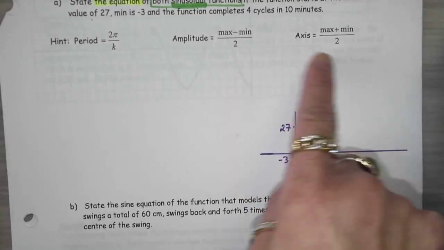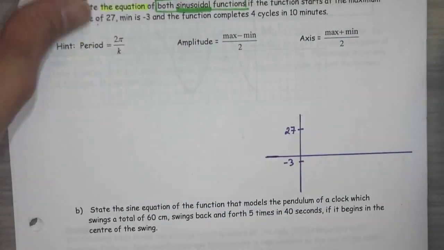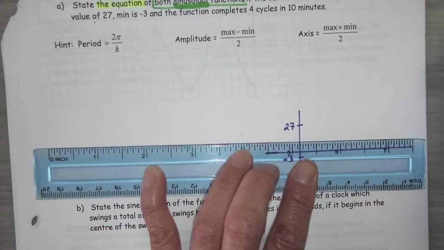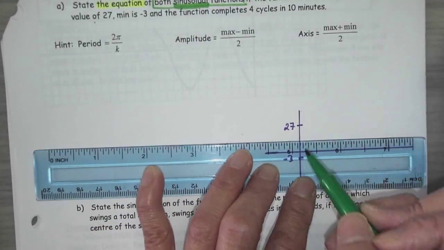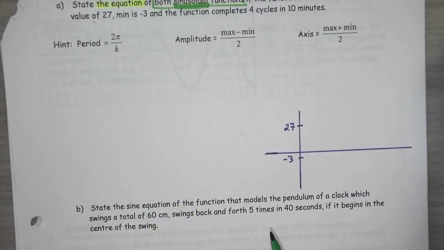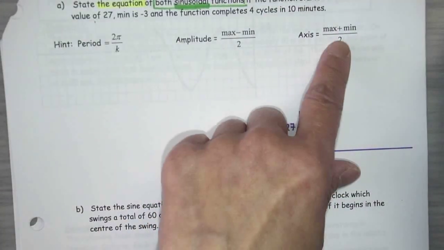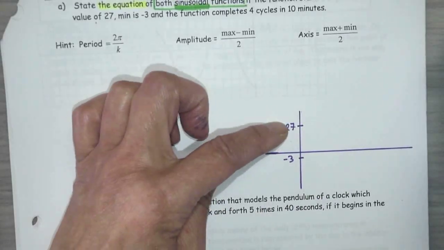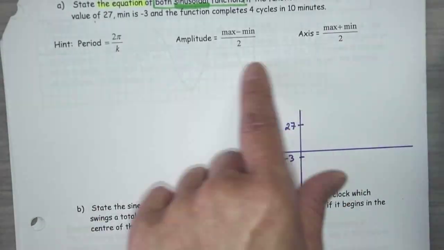So again, I do a formula, because that is the formula. I tend to kind of just go, okay, halfway in between. What's halfway in between these two? I add them and divide by 2. So that's where I get my axis from. So if you don't have to write this and you just figure it out by going, oh, I add it, divide by 2, you don't have to show me the work.